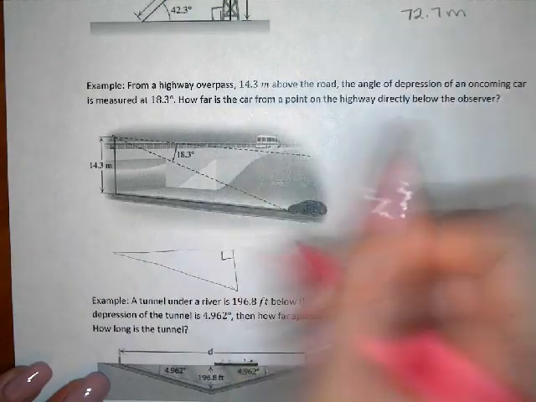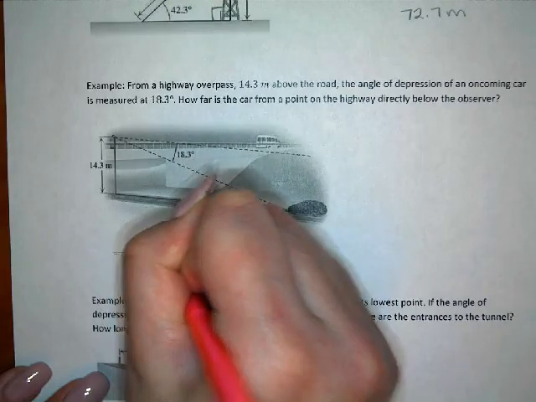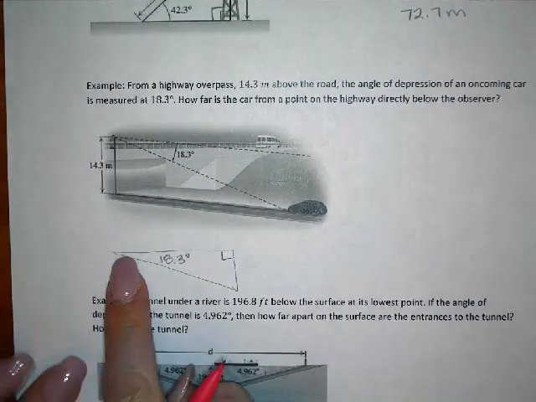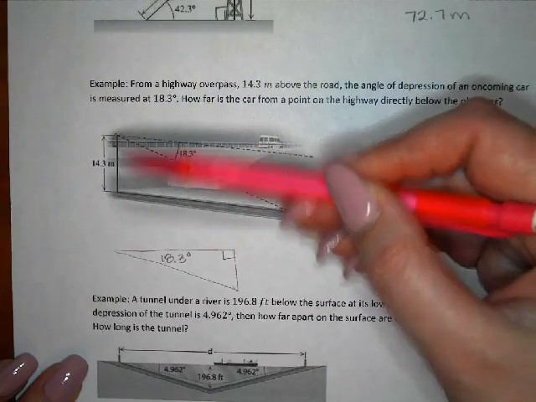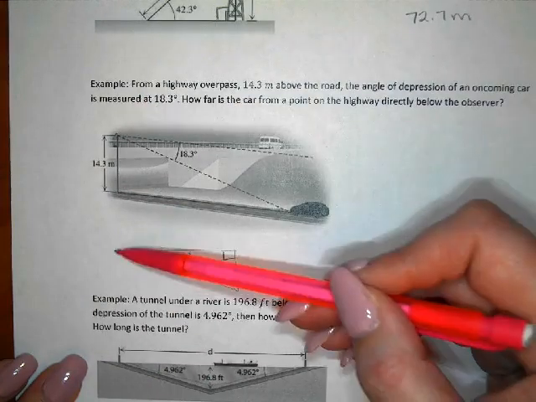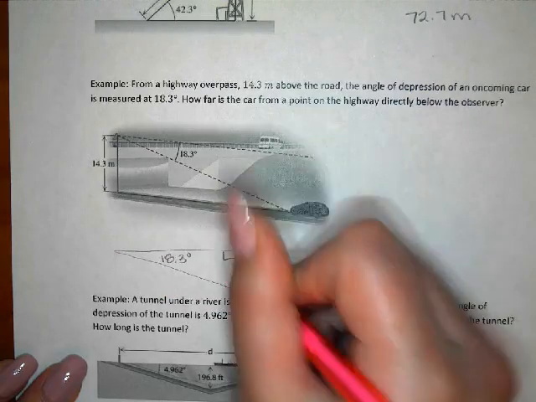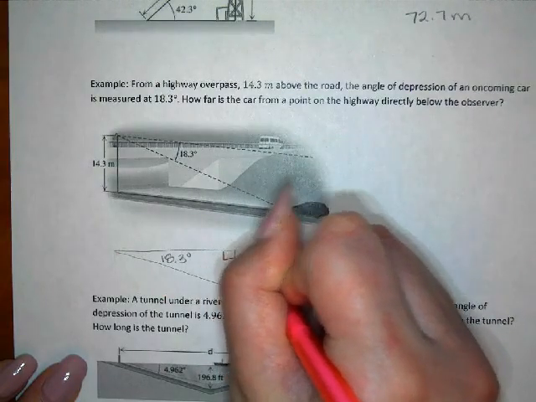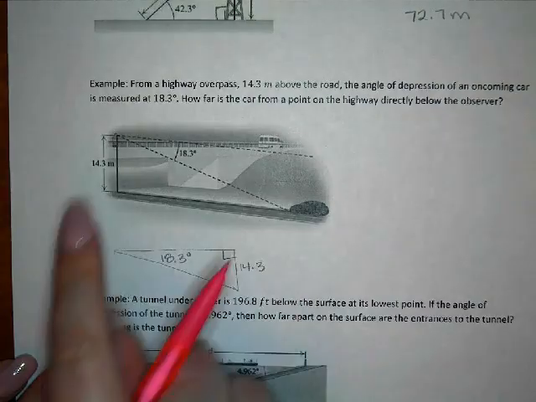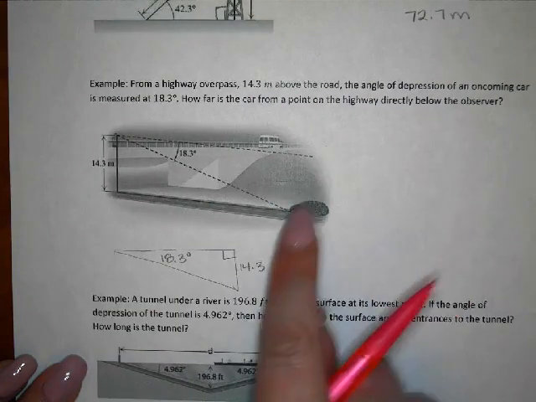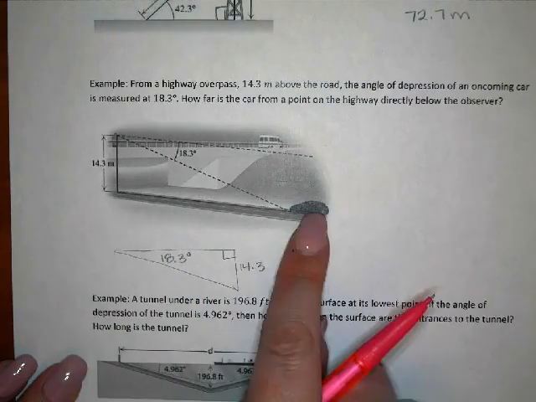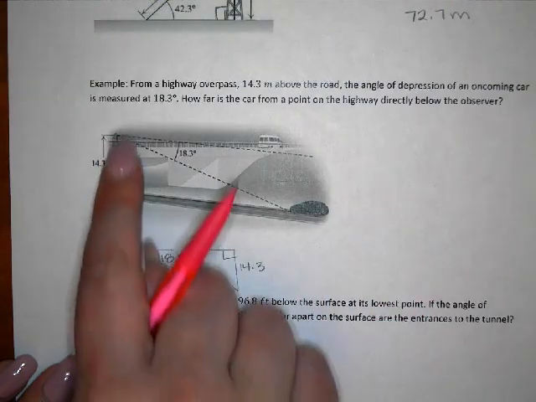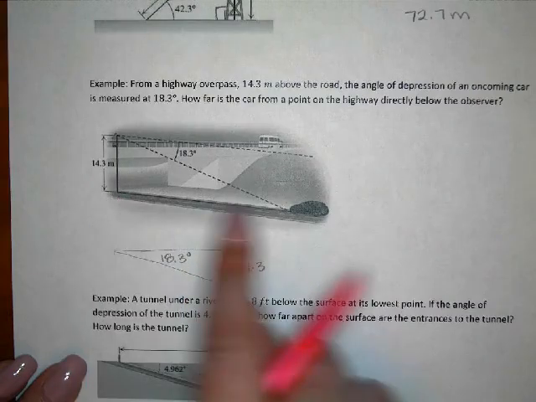They said that the overpass is 14.3 meters high. So they measured it right here, but I'm going to label it on our triangle. So 14.3 meters high. And they want to know how far is the car from the point on the highway that is directly below the observer. So the car is right here. The point on the highway directly below the observer is right here. So they want to know this distance right here, which is really just this in the triangle.